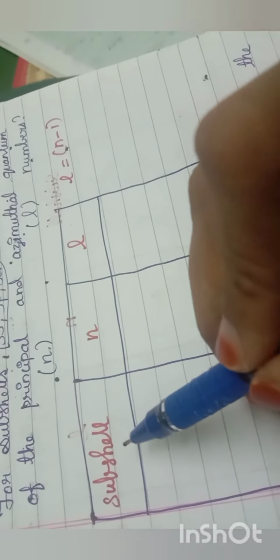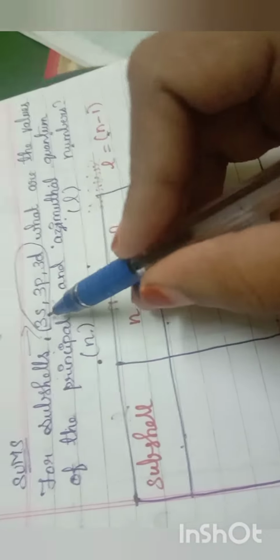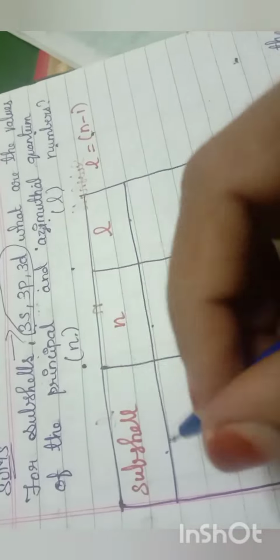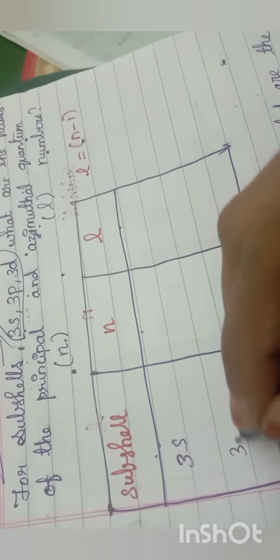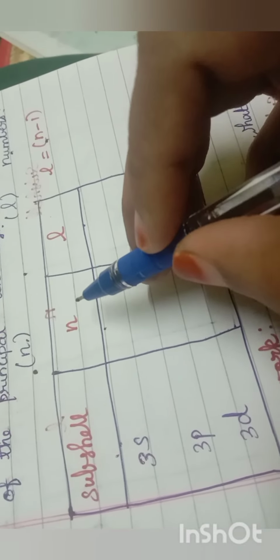So I put a tabular column. What is given? The subshell is given. We want to find the n and l values. The subshell names are 3s, 3p, 3d. You can find the n value easily without any formula.